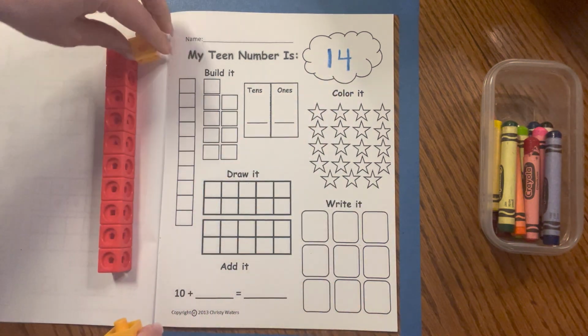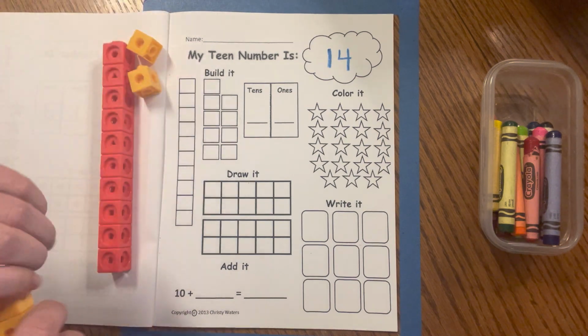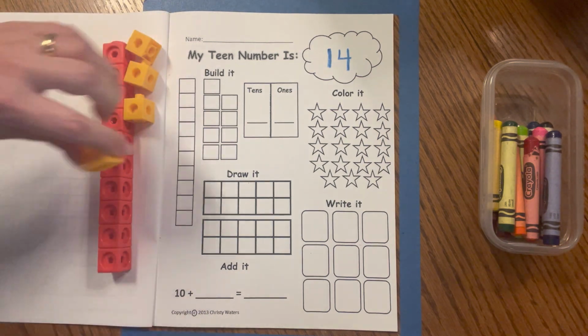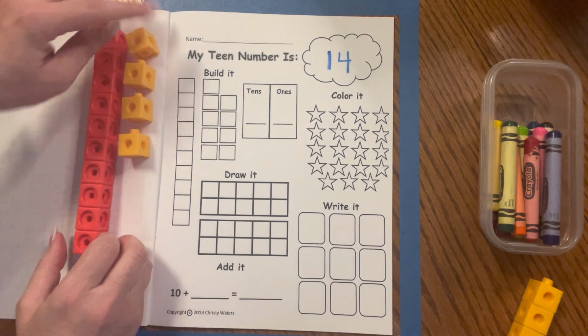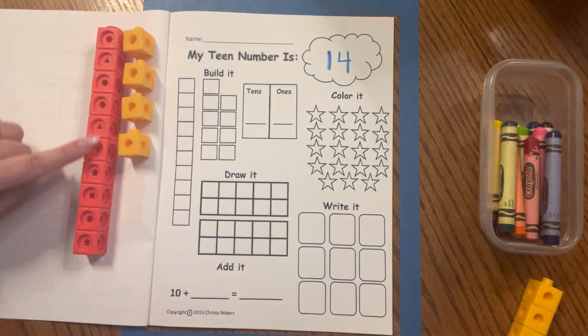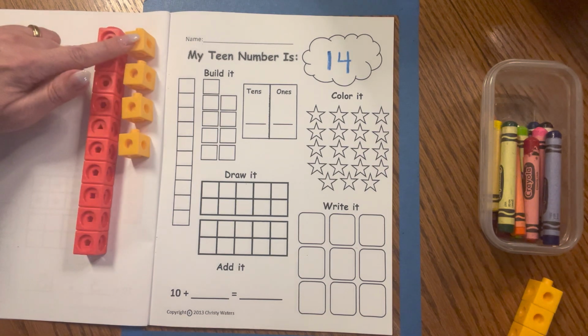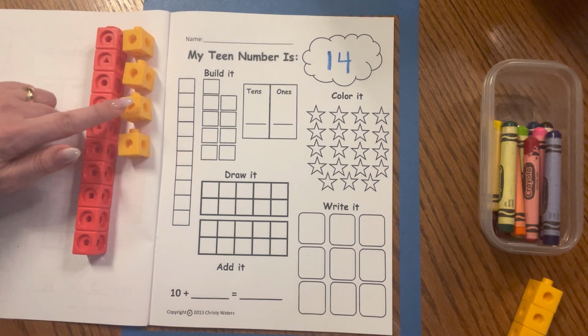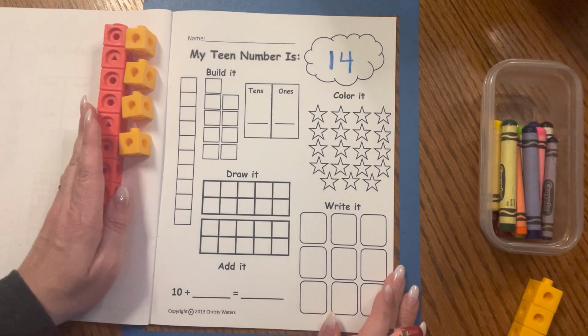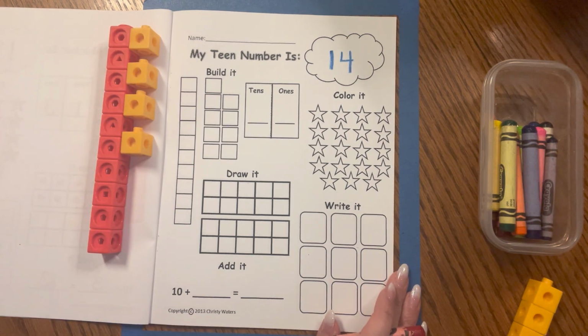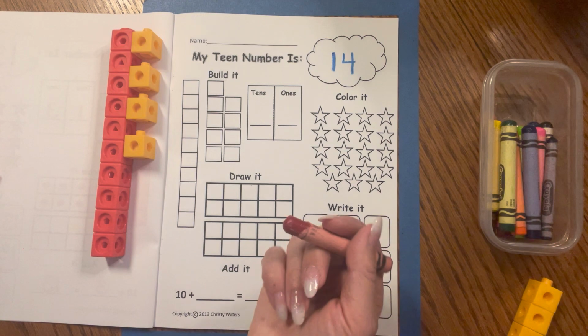Absolutely. 1, 2, 3, 4. You've got it. Now let's make sure we have 14. 10, 11, 12, 13, 14. Great job, friends. You are becoming very good mathematicians in building teen numbers.